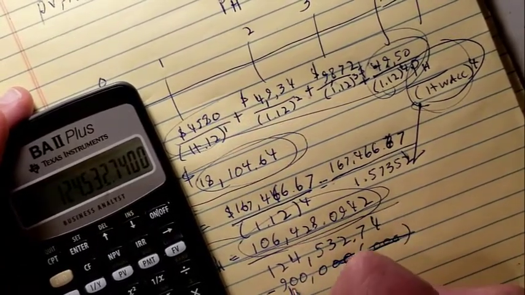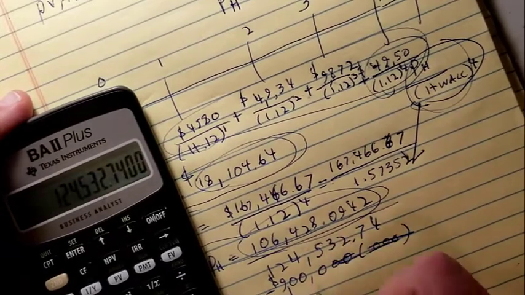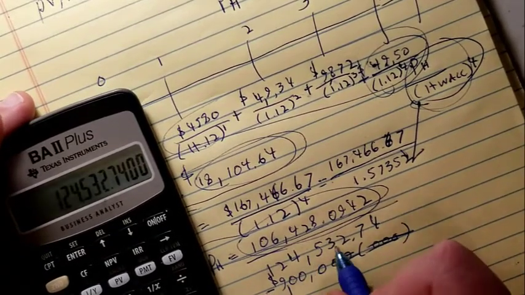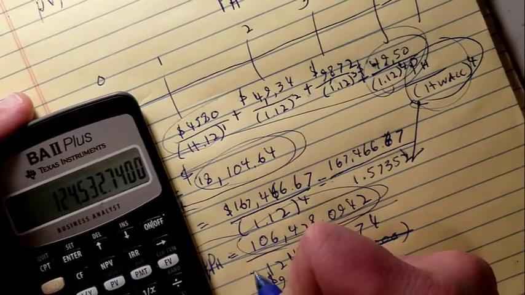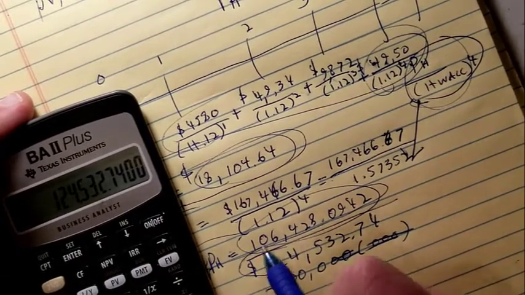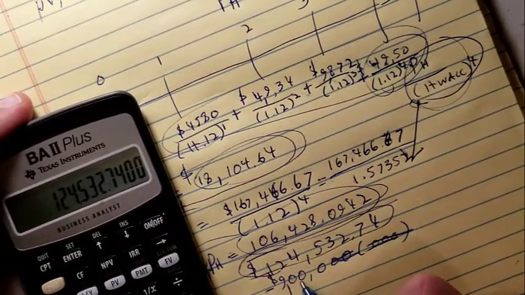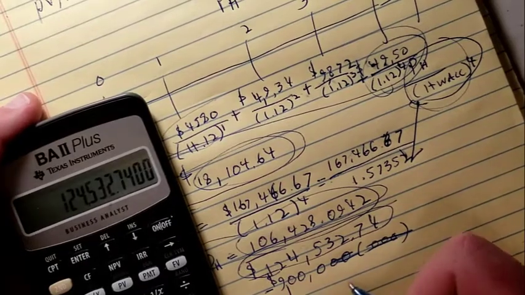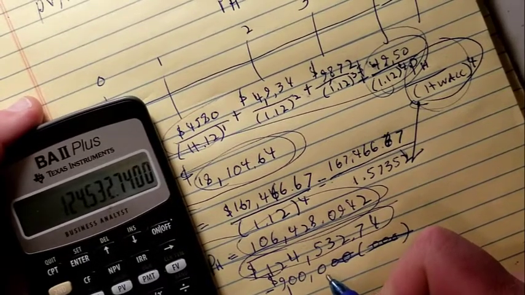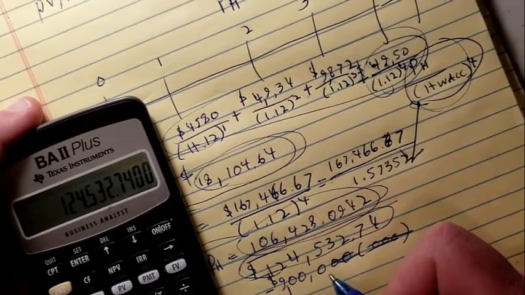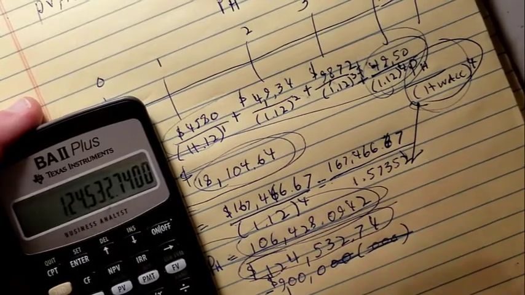We've got 9,000. Sorry, guys. So you got 124,532.74, total present value, but you have to take away the debt. If you took that 9 million in debt but kept it in thousands, it would be 9,000.